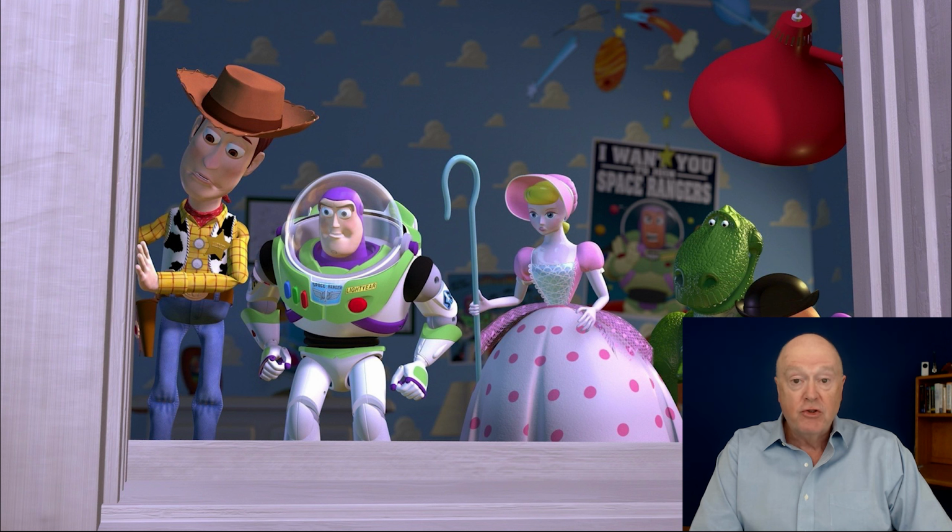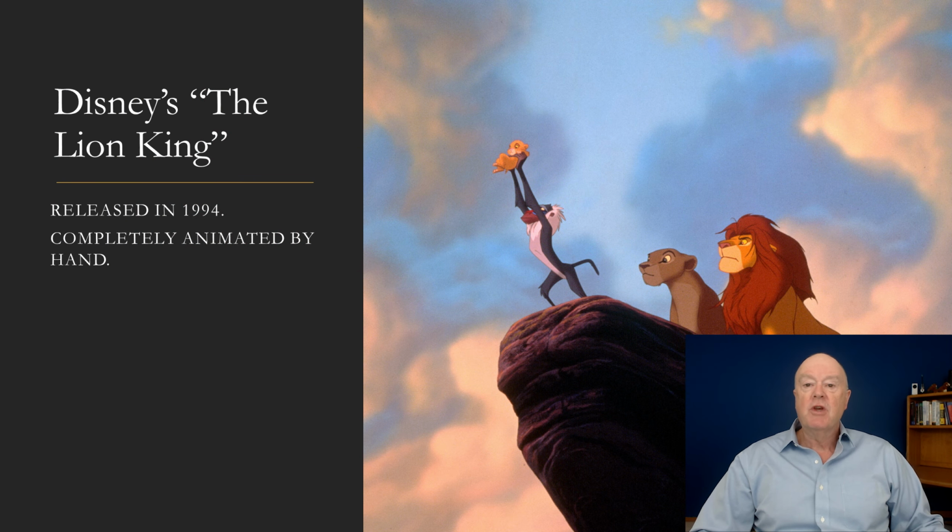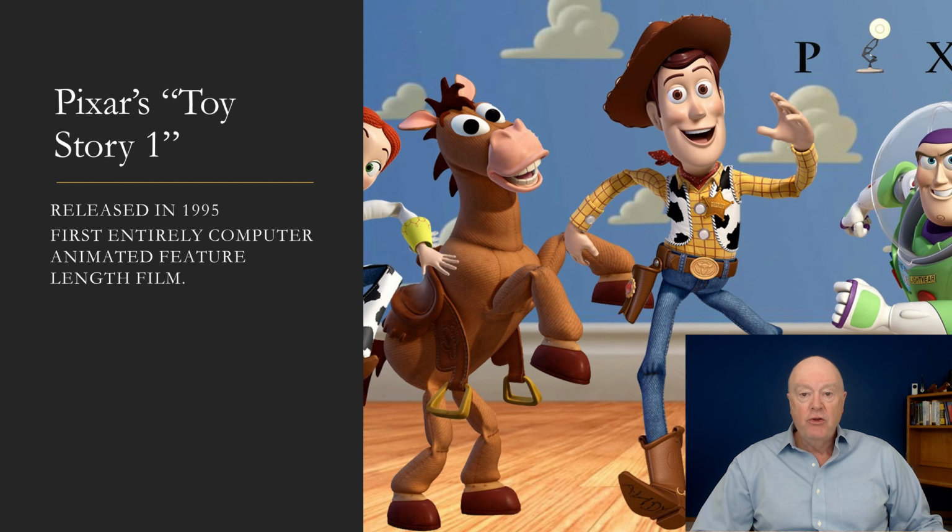Pixar's Toy Story. Toy Story was released in 1995 and had been in production for more than 5 years. To understand why it was considered a revolution, consider that Disney's The Lion King was released just the year before. The Lion King was completely animated by hand and employed over 400 animators. Toy Story, on the other hand, was the first feature-length film to be completely animated by computer. There are no hand-drawn elements in it anywhere.